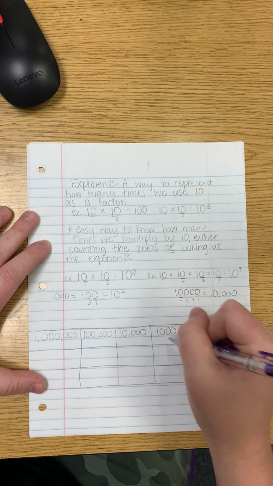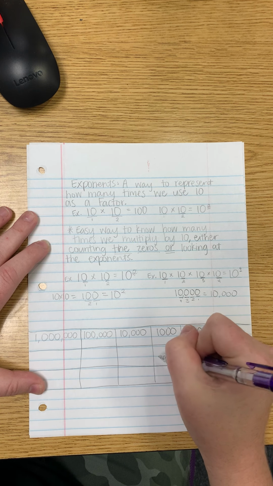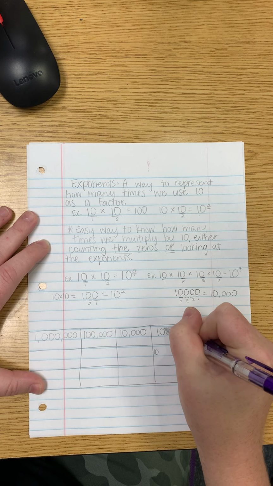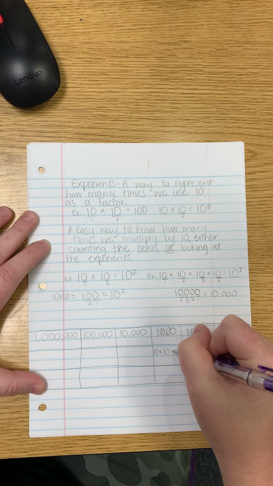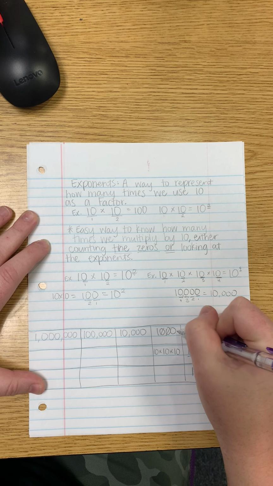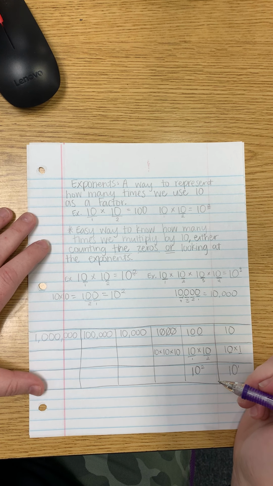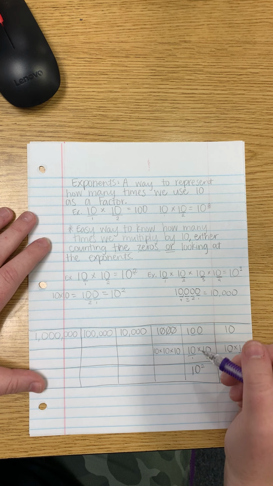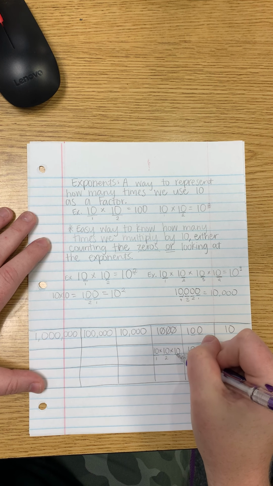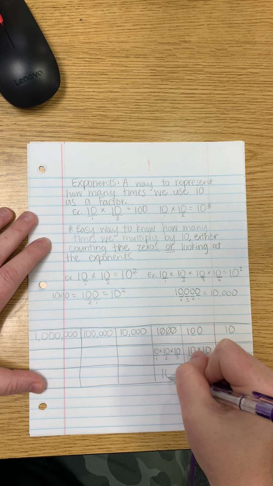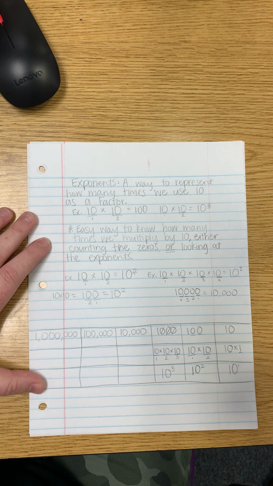Okay, moving on to 1,000. So we're at 1,000. We're going to go 10 is 1 zero, times 10 is another zero, times 10. And we have crossed out all of our zeros. So we now need to find our exponent, which means we need to count these all up: 1, 2, 3. 1,000 is going to equal 10 to the third power.